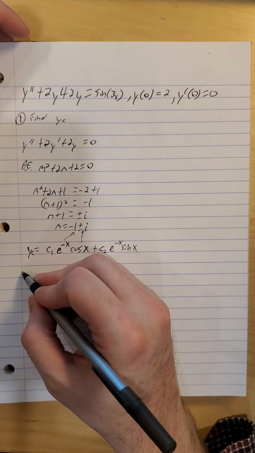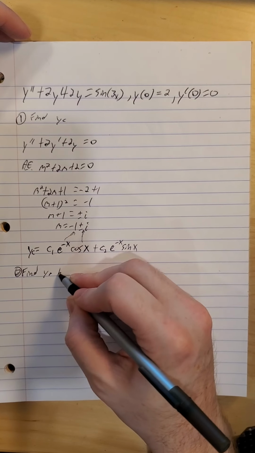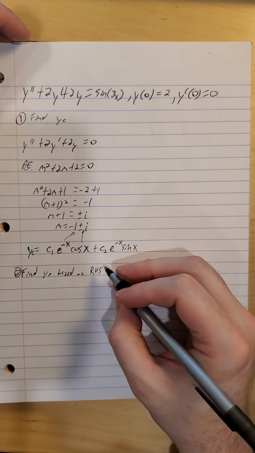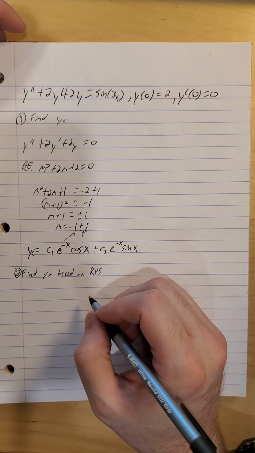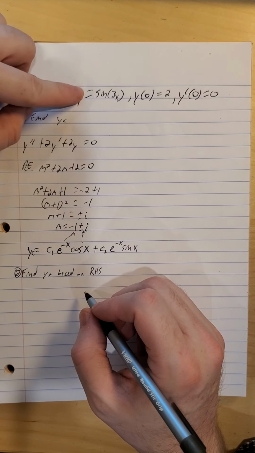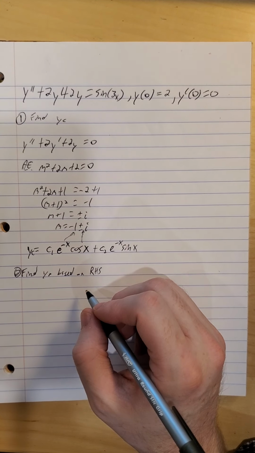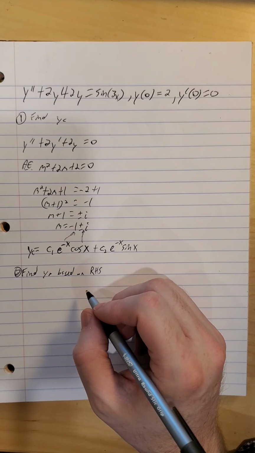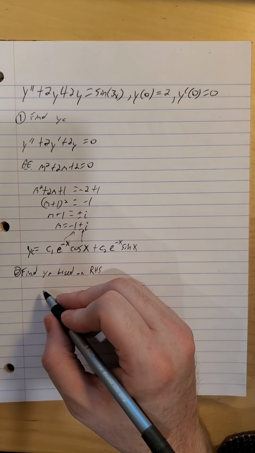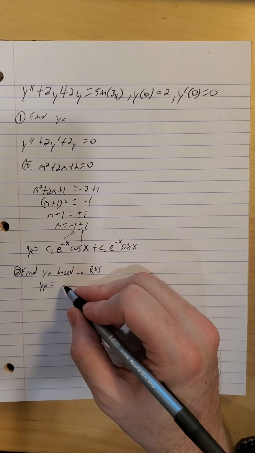So once we have that in hand, we find yp based on the right hand side. So since we have a sine as a result, and sines and cosines are derivatives of and integrals of one another, our hypothetical yp is going to involve both.